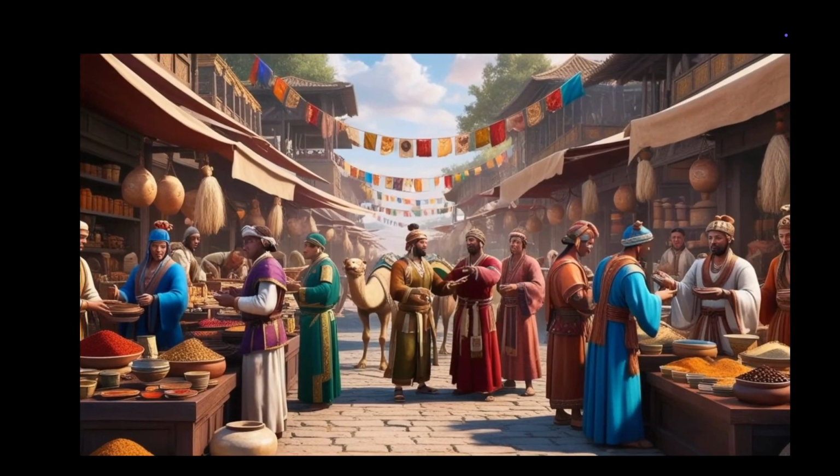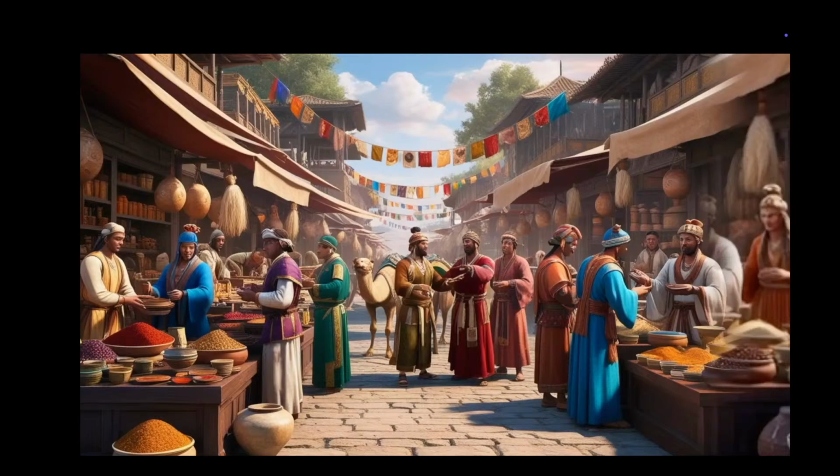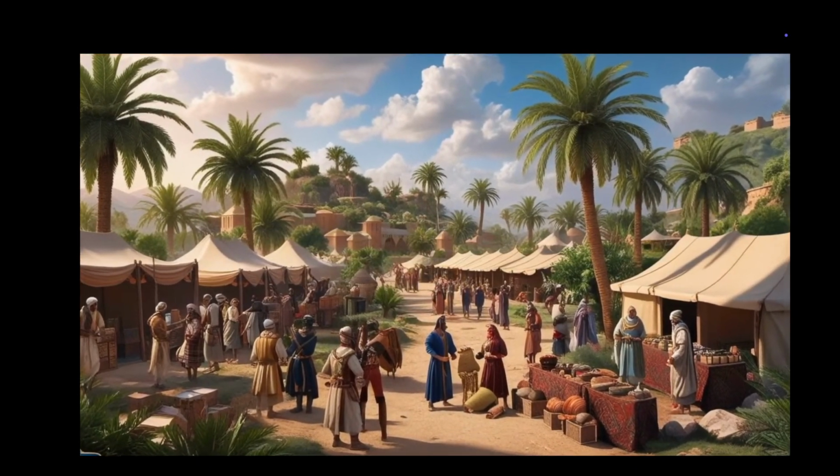Welcome to a journey along the Silk Road, a legendary artery of commerce and culture that shaped the foundations of our modern world. Spanning thousands of miles, this ancient network of trade routes bridged east and west, connecting continents, peoples, and ideas in ways that still resonate today.